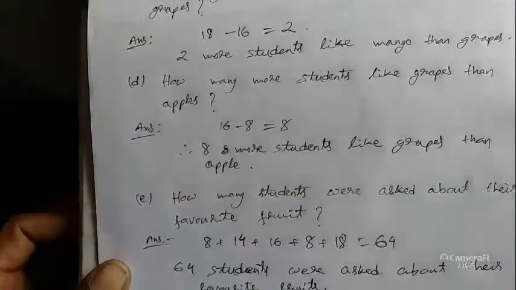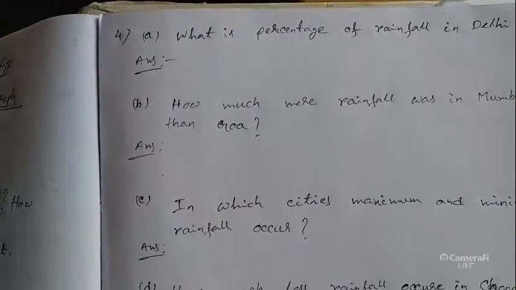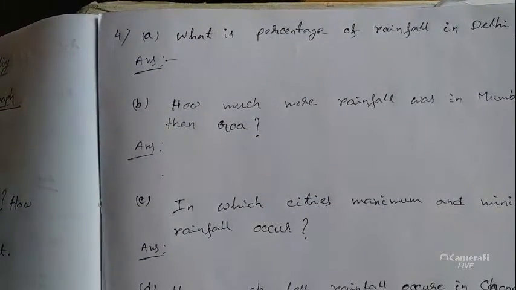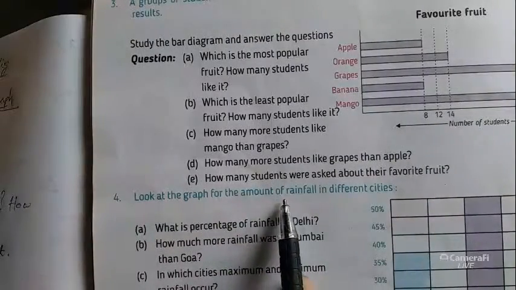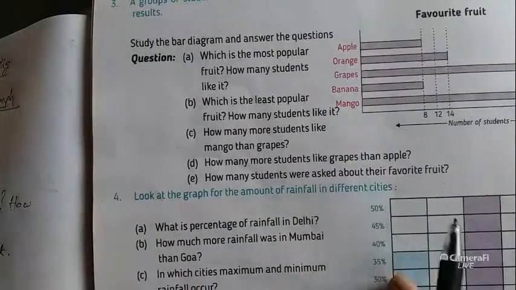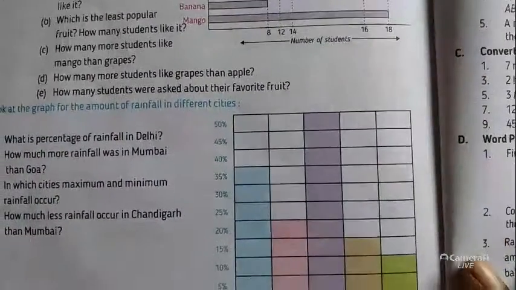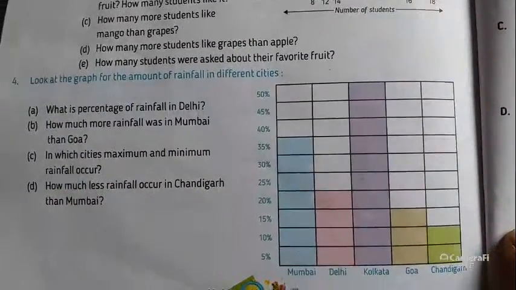So this is complete. Now coming to problem number 4. Here is the question 4. Look at the graph for the amount of rainfall in different cities. Here is the bar graph.